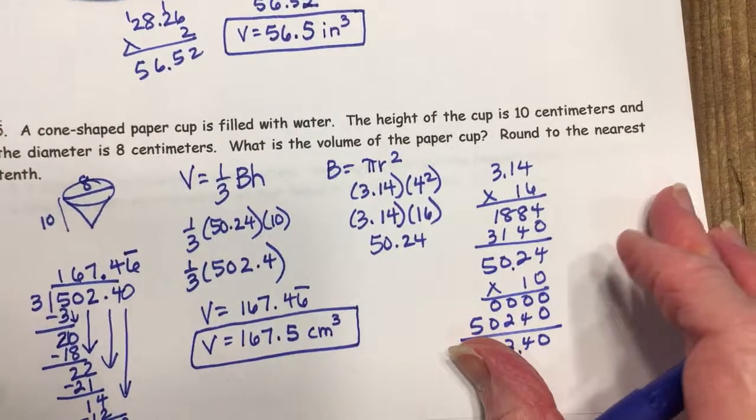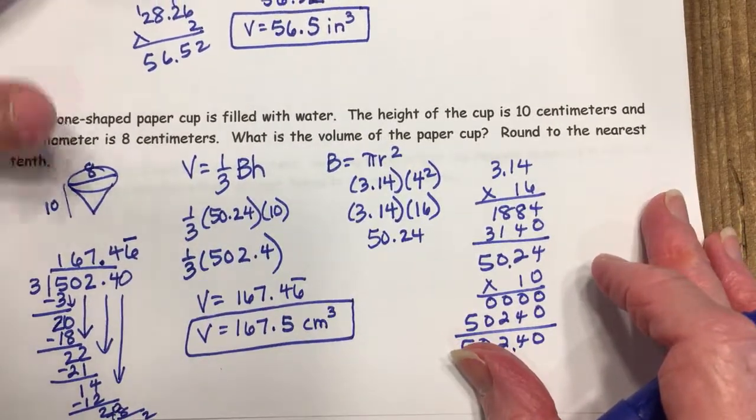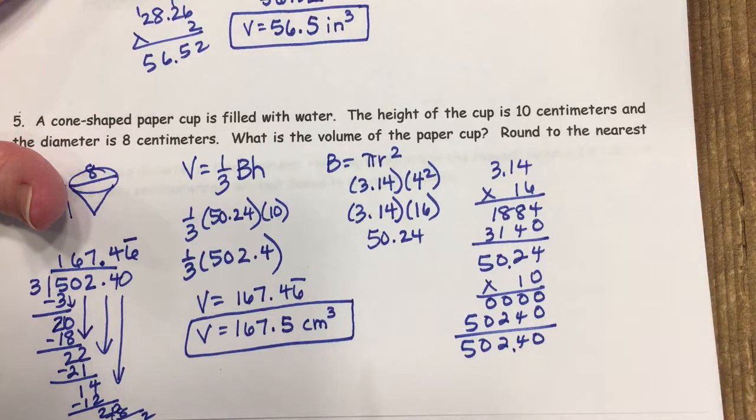All right, guys, so that is the volume of pyramids and cones, just the same as the prisms, only you're going to have to divide it by 3.